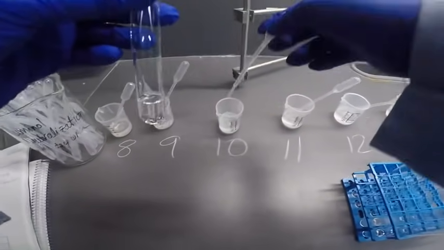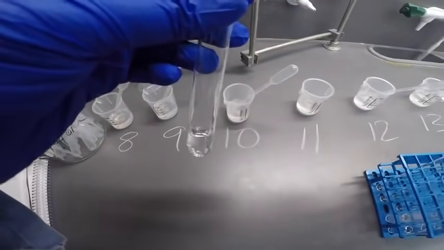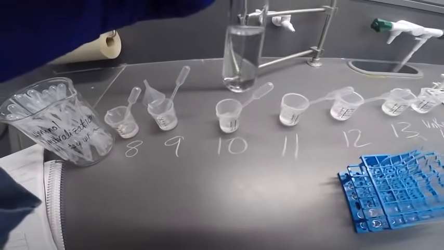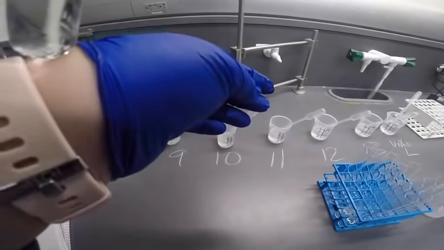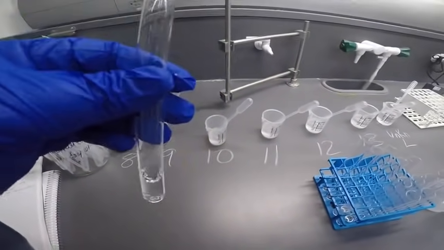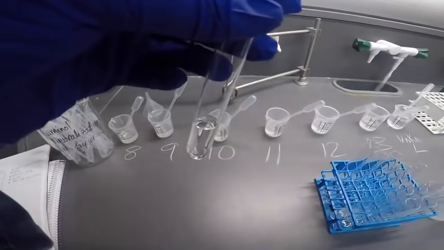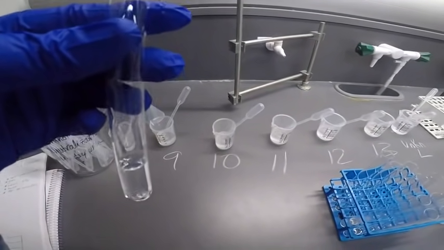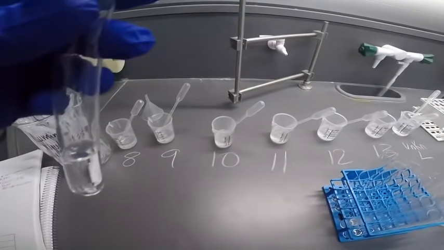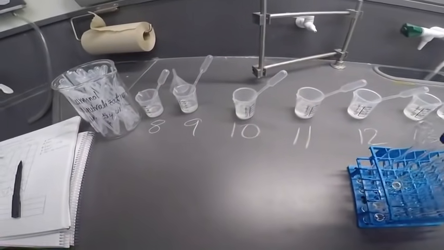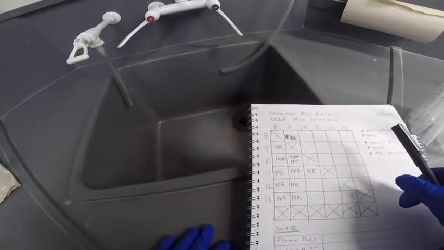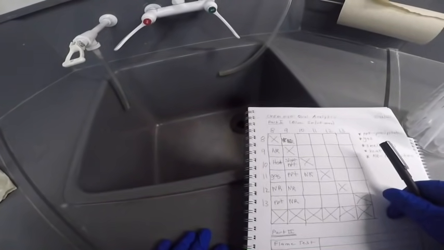So here's 10 plus 11. Okay. I don't see a precipitate there. I need to look a little closer sometimes because I can't see well. Doesn't feel warm. No gases. Let's try for the smell. I've been waiting for that smell. Not smelling anything. Okay, so it looks like 10 plus 11, no reaction. Did I do that right? Yeah, 10 plus 11, no reaction.